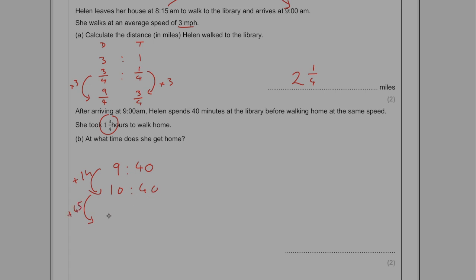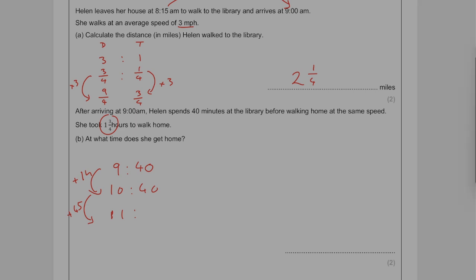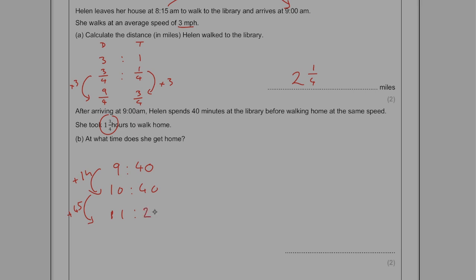So that would be 11:25. Sorry, not 25. So 11:25. And I need to add that's AM.